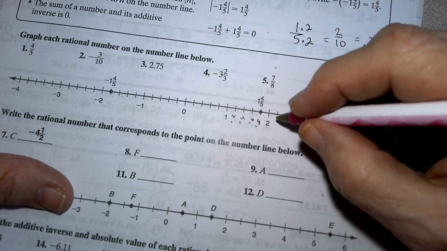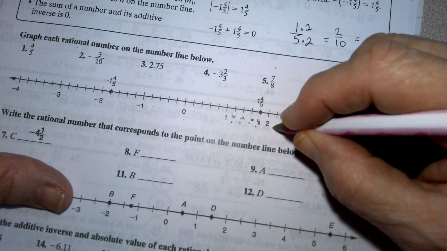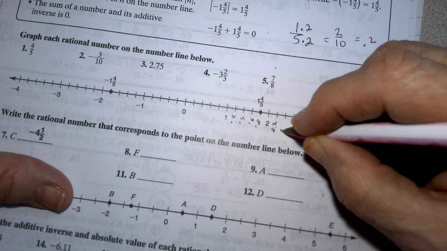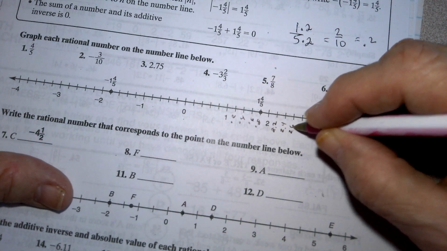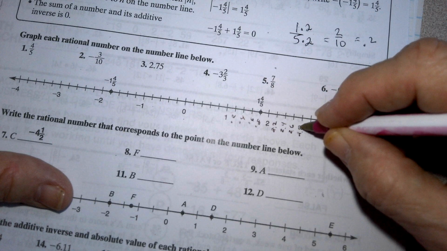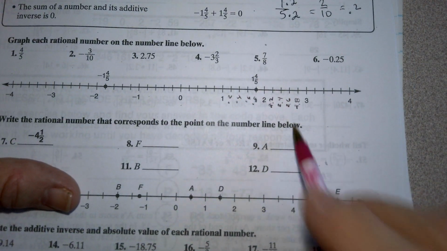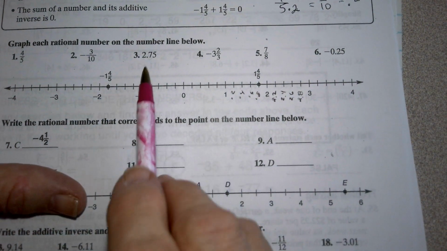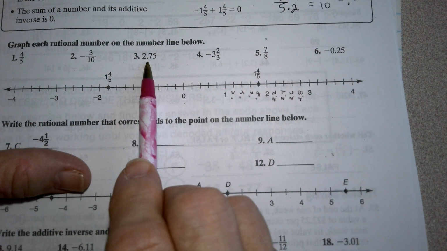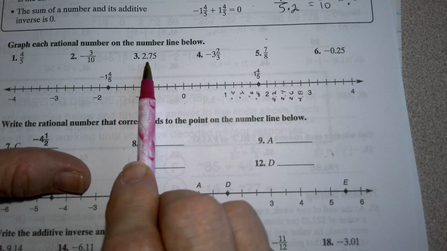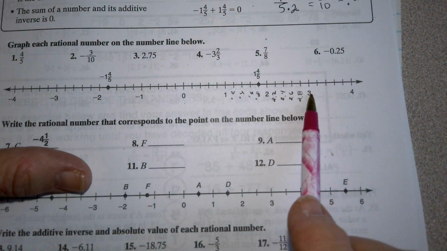This one would be 2.2, 2.4, 2.6, 2.8. So where do you think then the 2 and 75/100 should go? I didn't even put any hundredths.